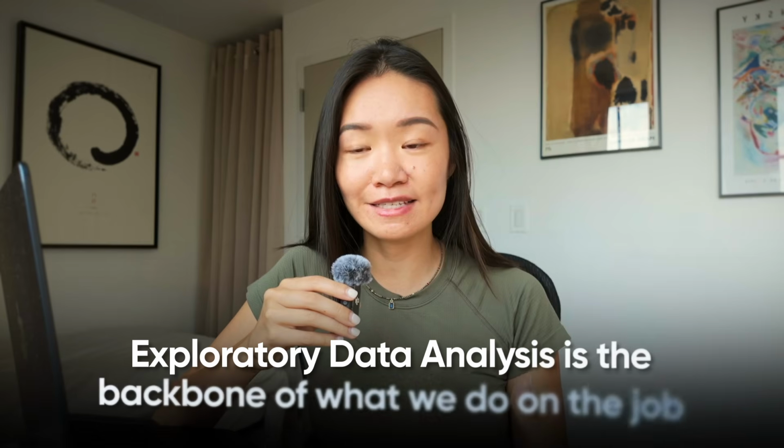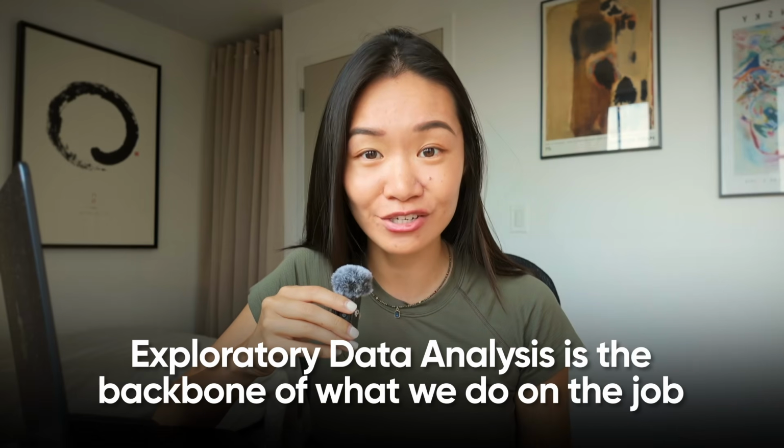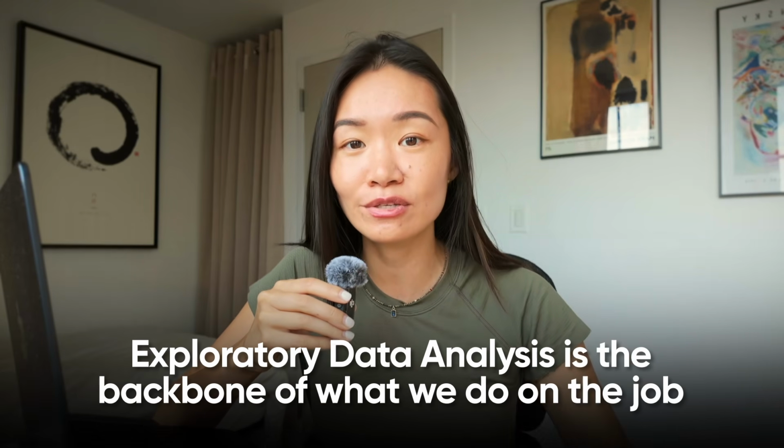In this case, exploratory data analysis is one of the most important skills that you need to be able to have, especially if you're transitioning into the industry, because it is the backbone of what we do on the job, which is understanding how to use the tools as a cohesive system to surface the questions that stakeholders are actually curious about and translate those into meaningful insights, even when the question is very ambiguous.